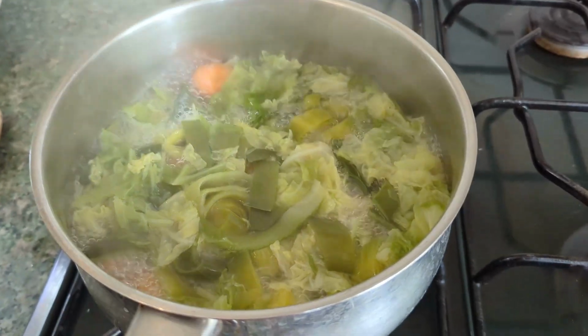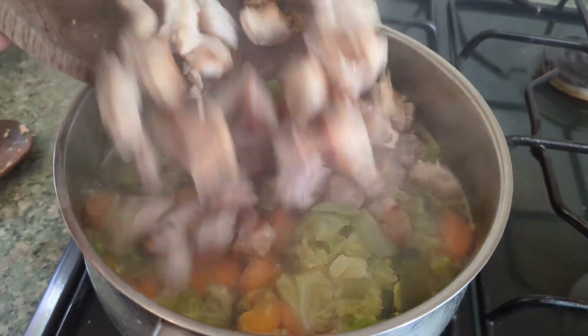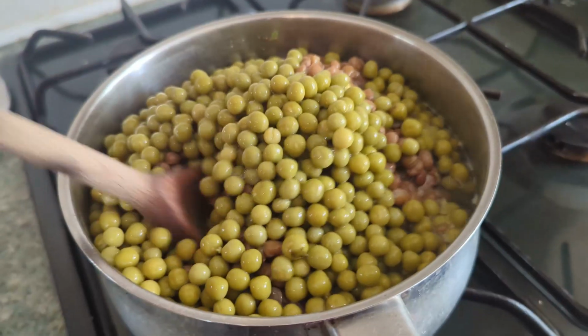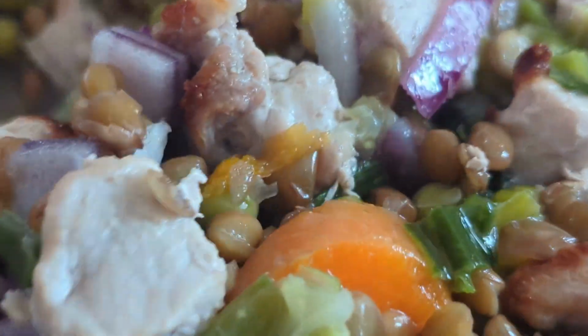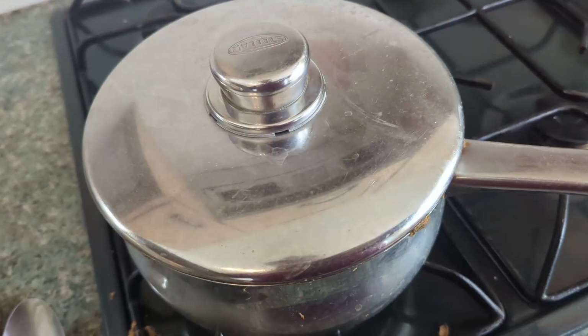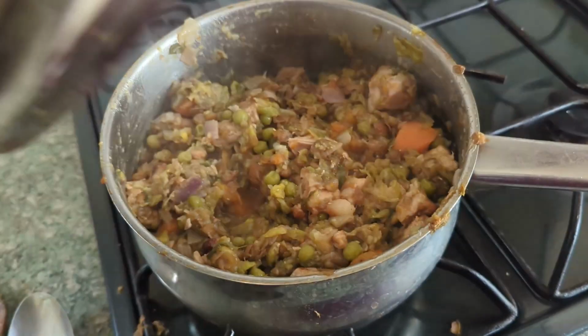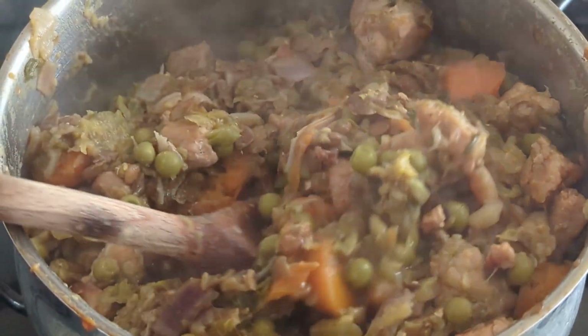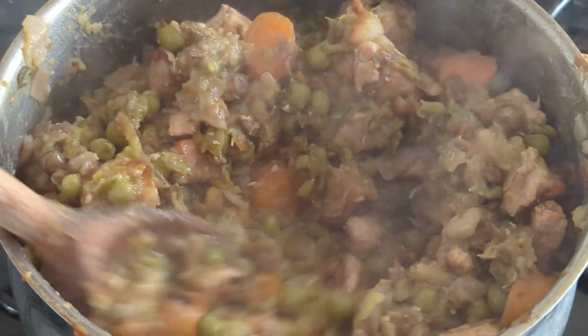Once the vegetables have had time to break down a little, add the salted pork, onions, lentils and peas and stir to get an even mixture. We will now put the lid back on the saucepan and leave to cook on a medium-low heat for approximately 2 hours until the ingredients have broken down into a meaty broth. You may want to check back every half an hour to top up with boiling water.